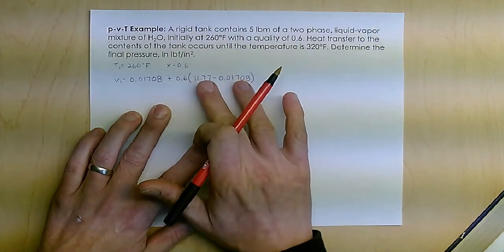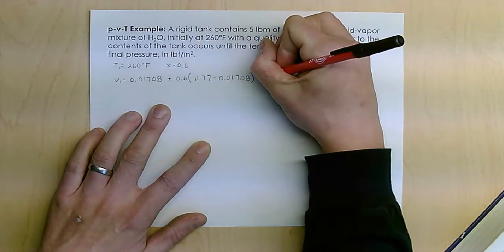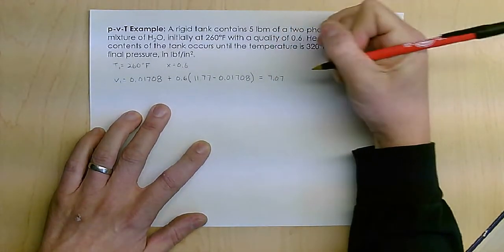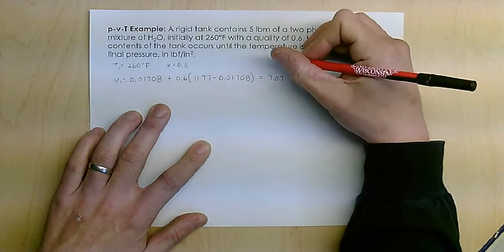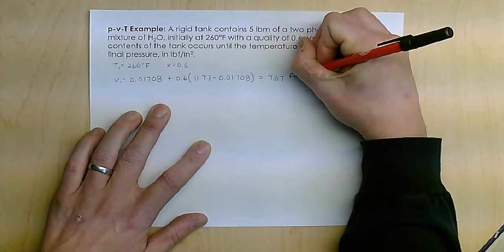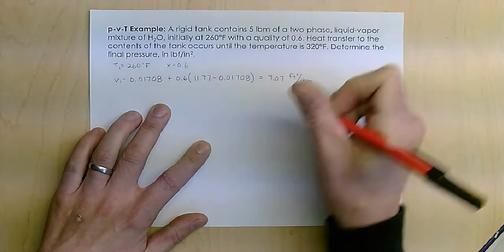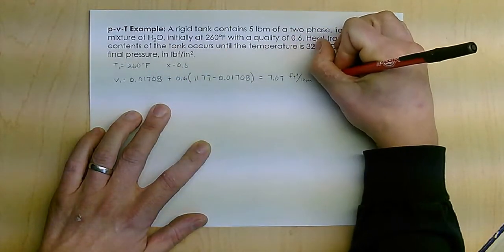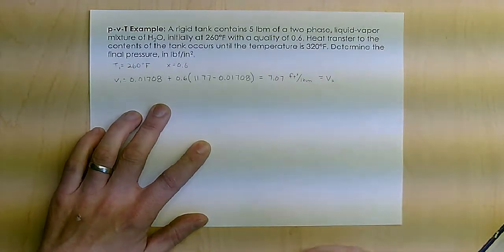So I'm 60% of the way between these two, and that gives me a volume of 7.07, and that will be cubic feet per pound. Now keep in mind, because this is a rigid tank, this also equals the final volume.